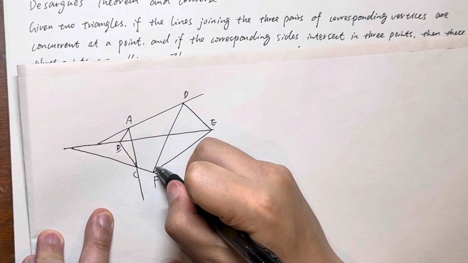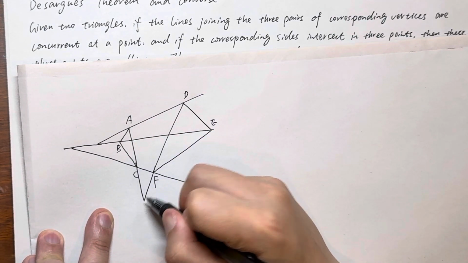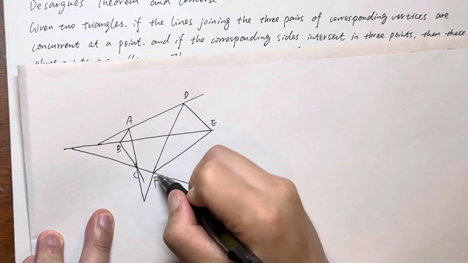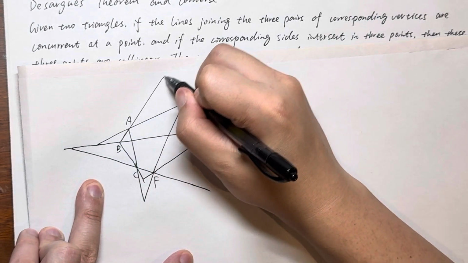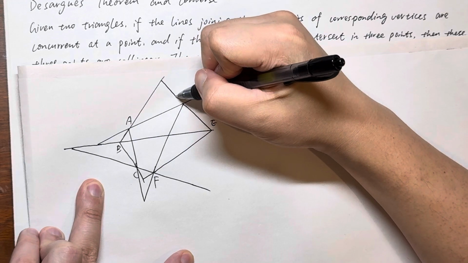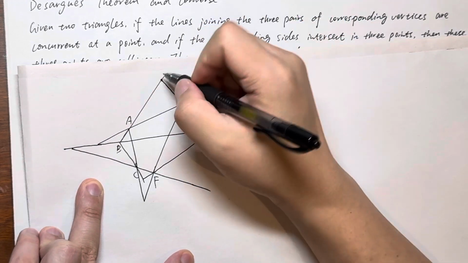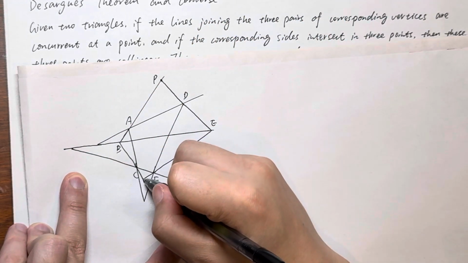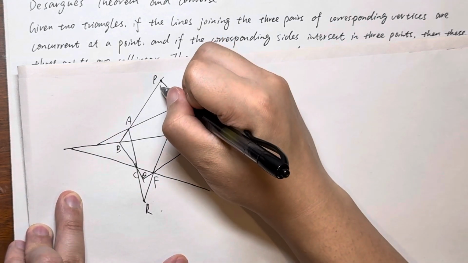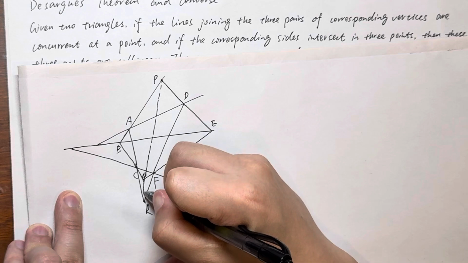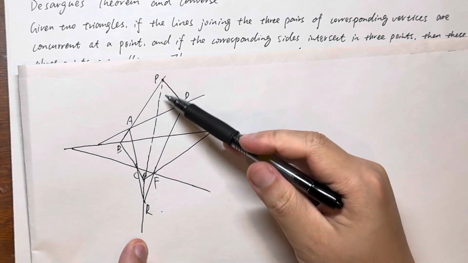And we have these three intersection points as P, Q, and R, and we force them to be collinear, right?